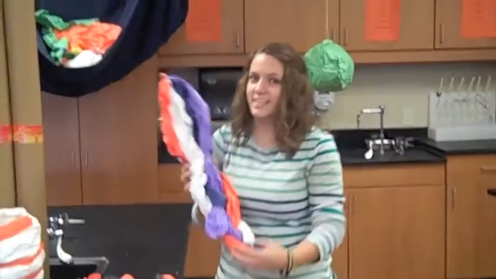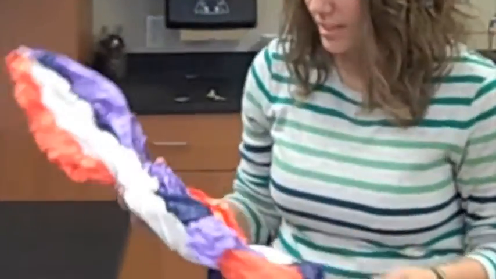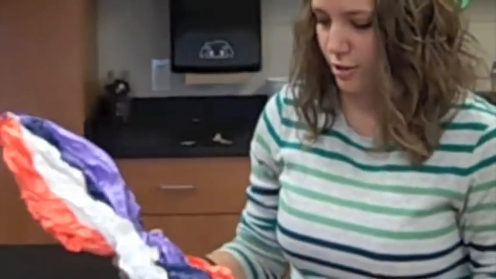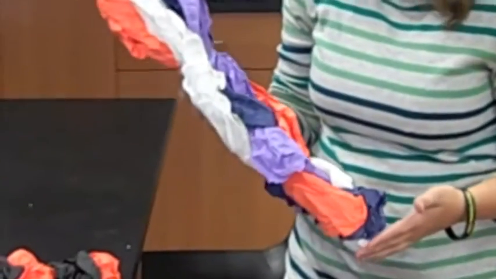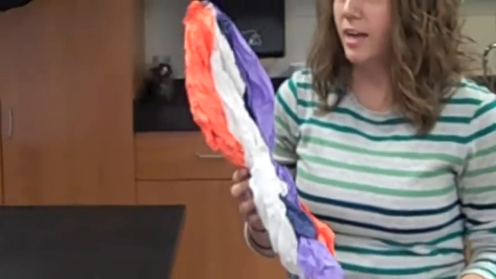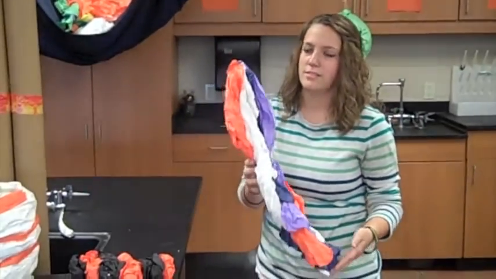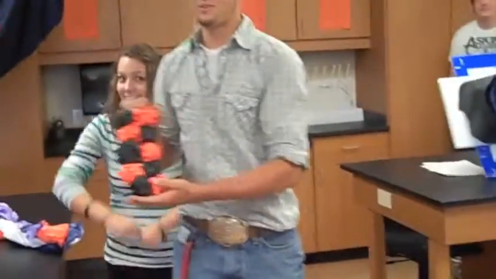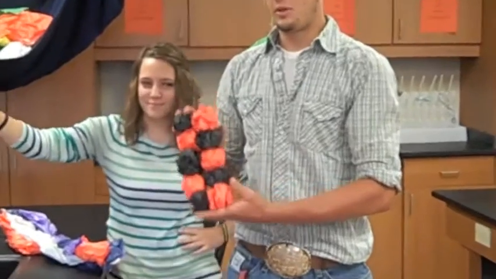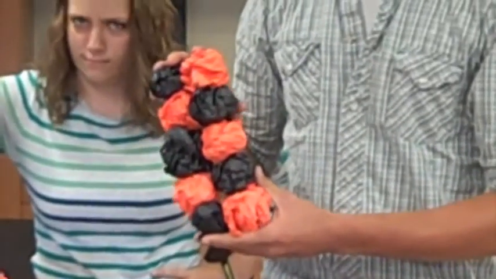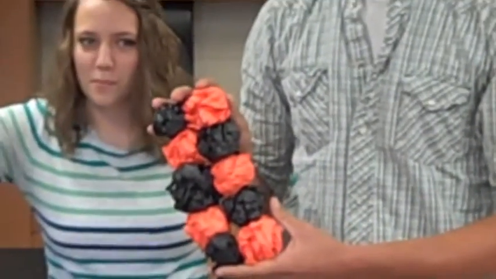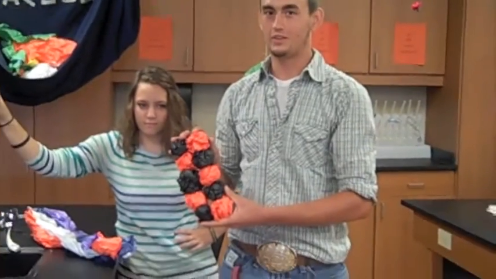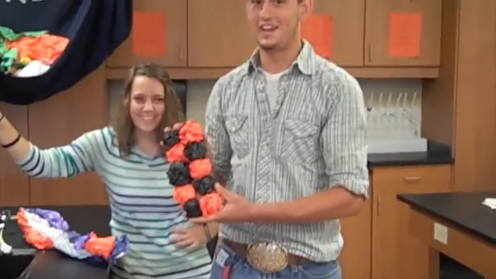And this is the intermediate filament. This is the structure within the cytoskeleton that allows the cytoskeleton to keep its shape and rigidity, as well as be an anchor for other organelles in the cell. These are microfilaments, which are the smallest component of the cytoskeleton and form long helical shapes from G-actin protein.